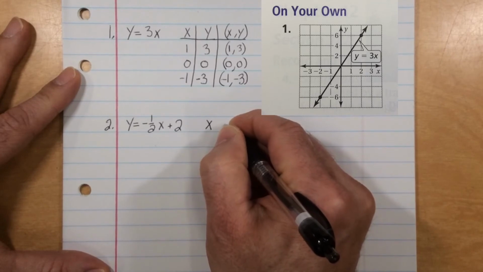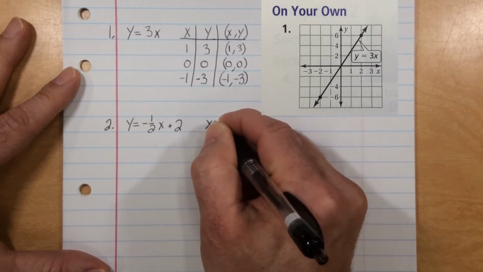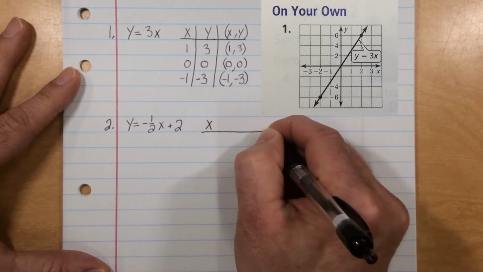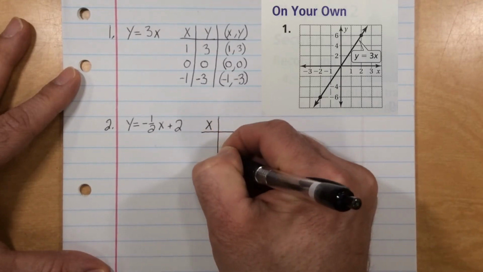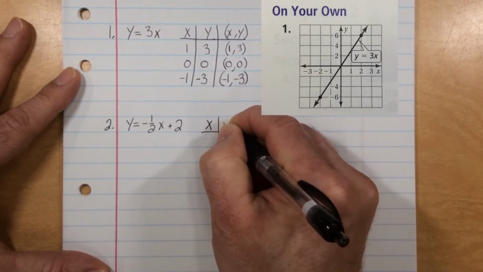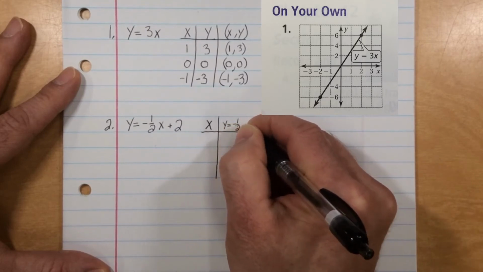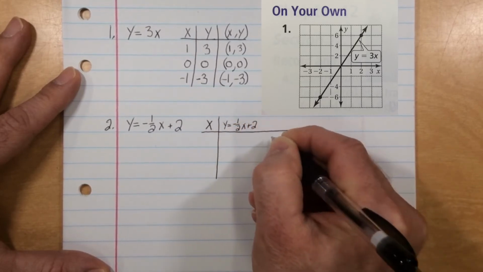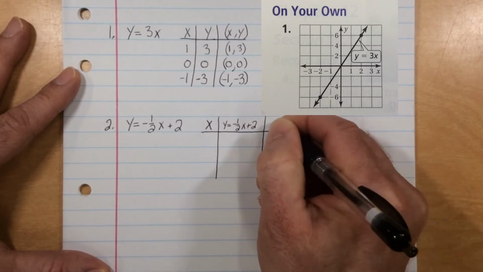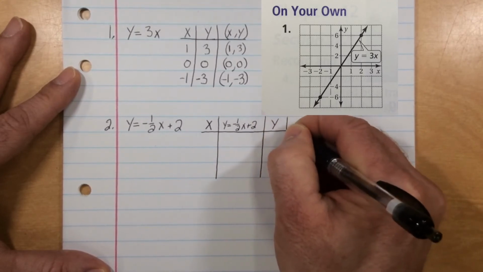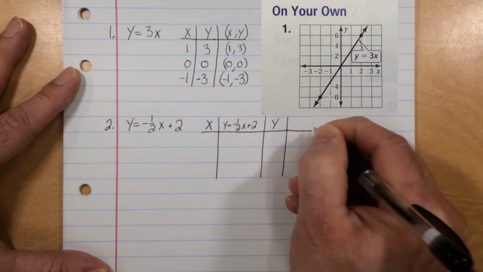X. And then we're going to put our equation in here. Y equals negative 1/2 x plus 2. Figure out what y would equal. And then our ordered pair.